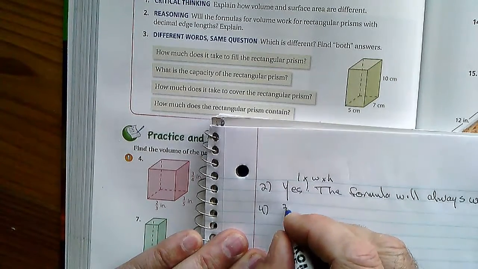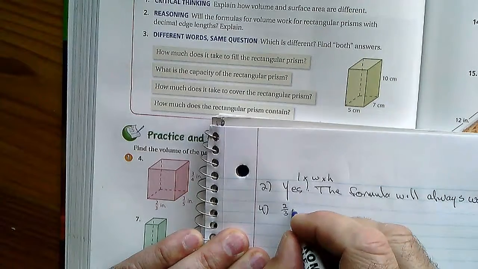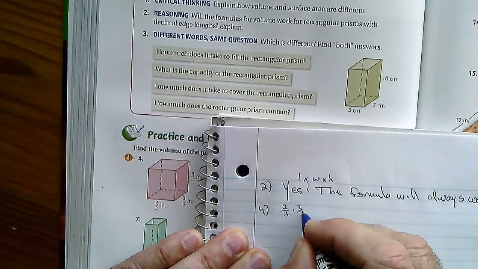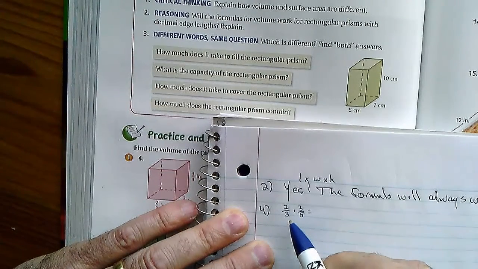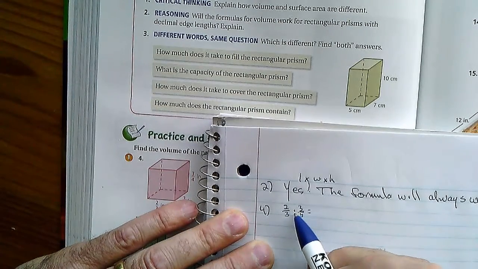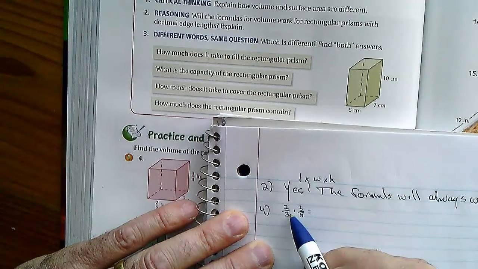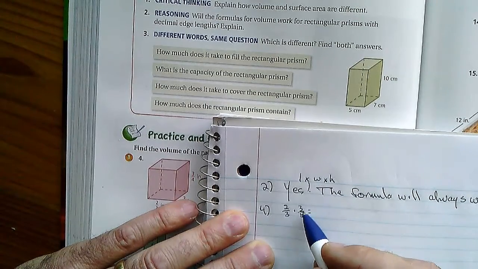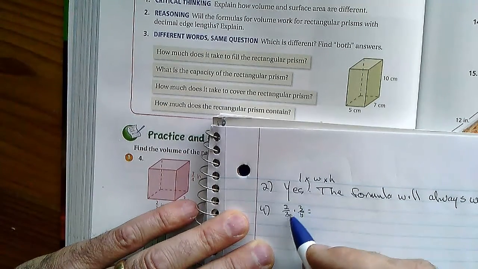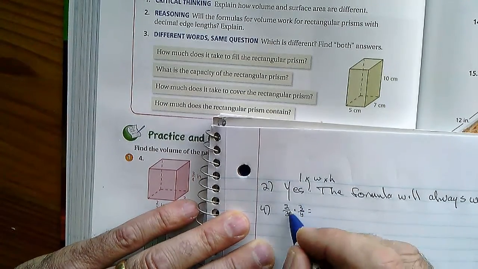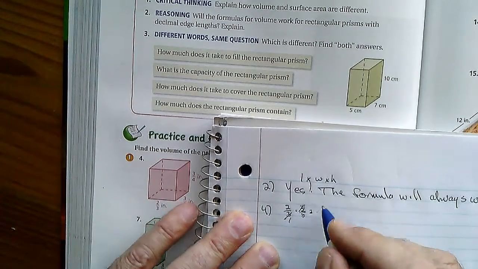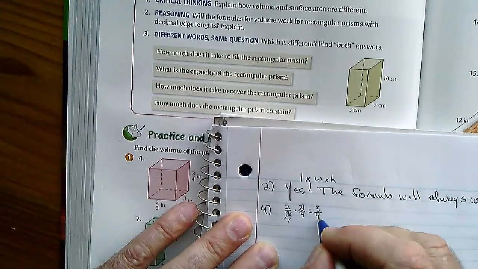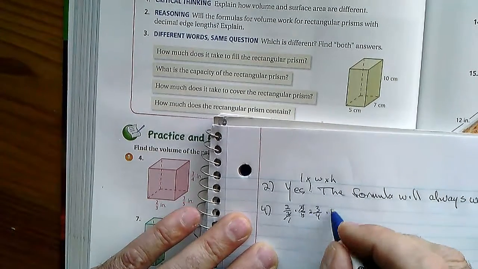So I'm going to say 2/3 times 3/5. 2 times 3 is, well, should I cross cancel? Is that okay if I do? I know, because this is the same as 2 over 5 times 3 over 3. Because 2 times 3 is the same as 3 times 5, no matter which one comes first. So I'm going to do this cross canceling. So that gives me 2/5 times the last one, which is 3/4.